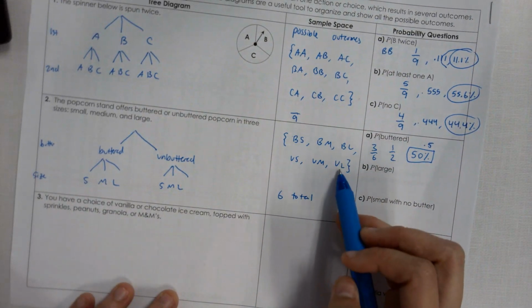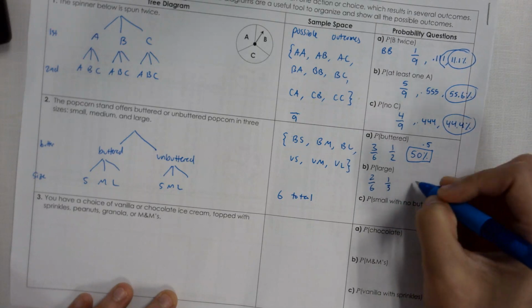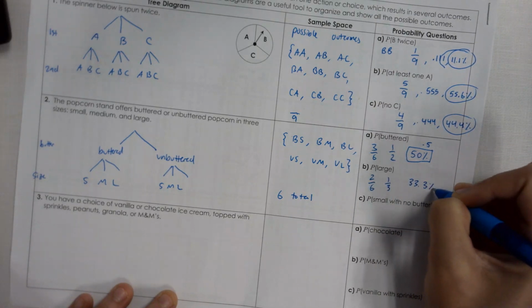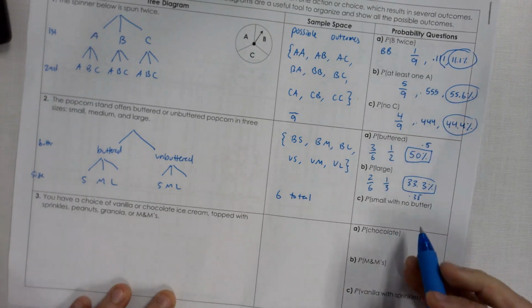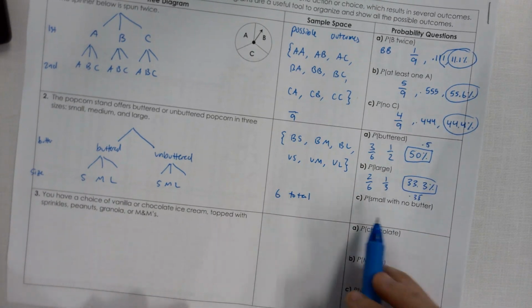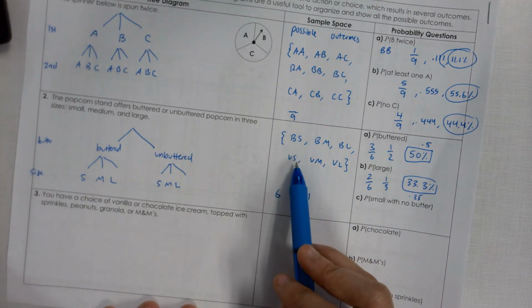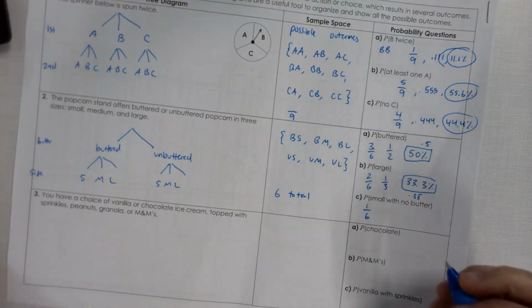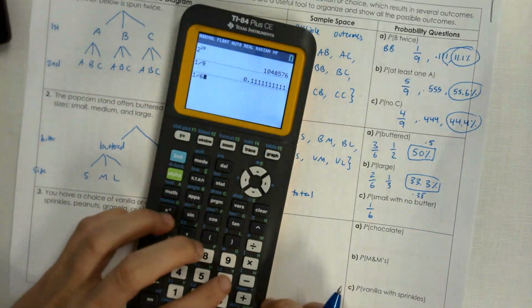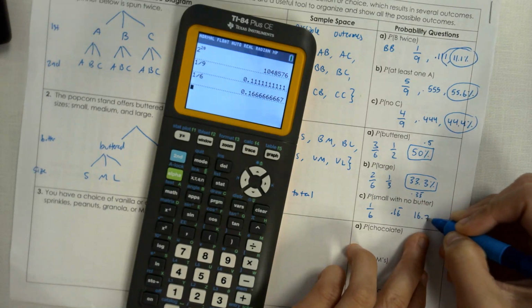Okay. Probability of a large. So these two are large. So we have 2 over 6, which simplifies to 1/3, 33.3%, or 0.33 with a line over it, which means it goes on forever. Small with no butter: these two are small, and this is the only one without butter. So it's 1 out of 6, which is 0.16 with a line over it, so 16.7%.